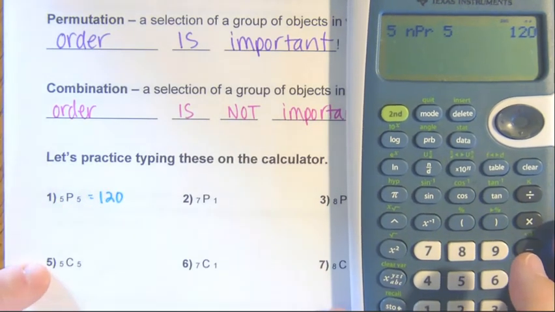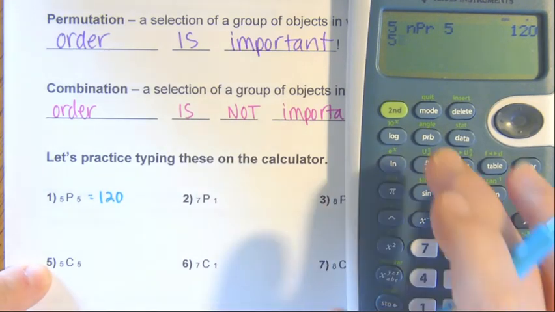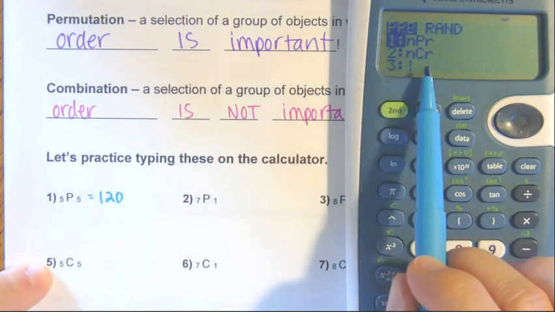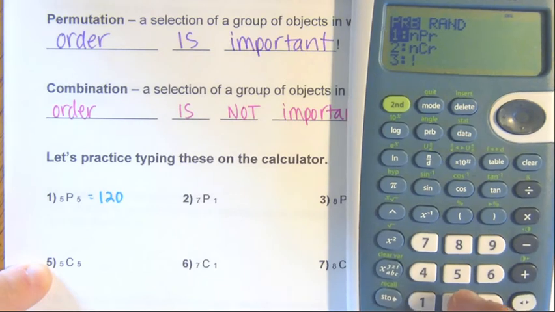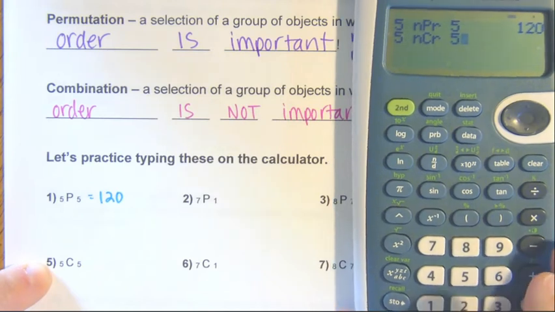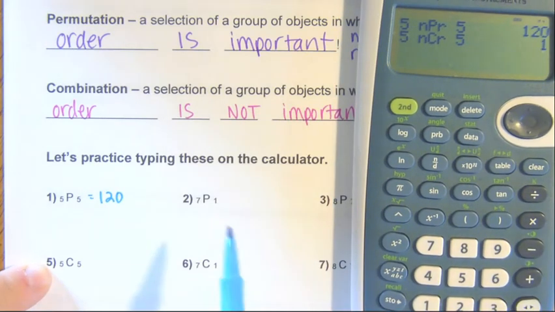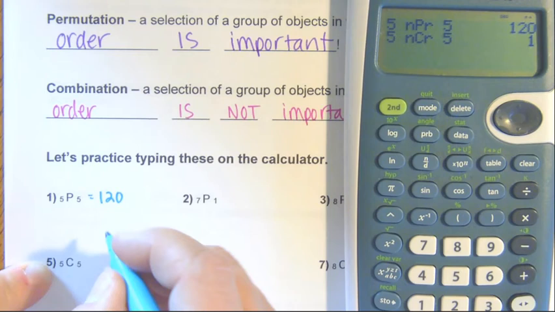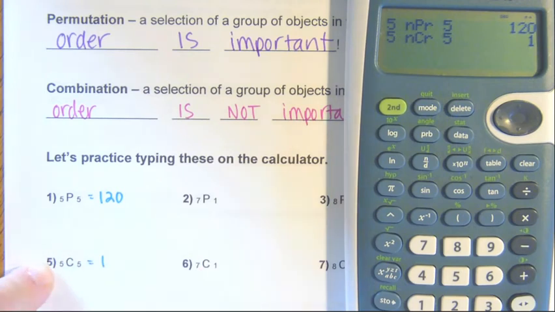Now, let me do the one right below it. I'm going to hit the 5 again, PRB. This time I'm going to hit the number 2, because I want the C. This one has a combination. I'm doing this one below it, and then I'm going to hit a 5. So same numbers, just one's a permutation, one's a combination. Look how different those answers are. This means there's only one way that I can get a group of 5 out of 5 people. Where this, if I rearrange the order of them, there's 120 different ways.